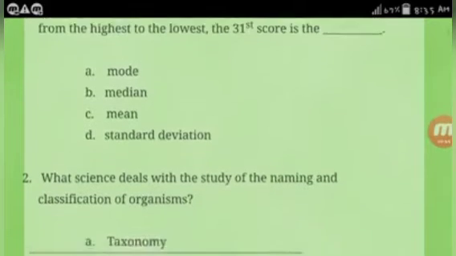Okay, so number 1, if the scores in mathematics test of 61 students are arranged from the highest to the lowest, the 31st score is the blank. Okay, the answer here is median, because if a given set of data, if you're going to arrange them from the lowest to the highest, or from the highest to the lowest, the middlemost data or datum is our median. Mode here is the most frequent data that appear in a given set of data. Mean is the average. Okay, so the answer is letter B, median.